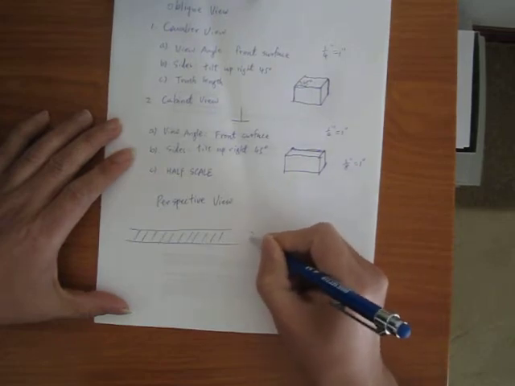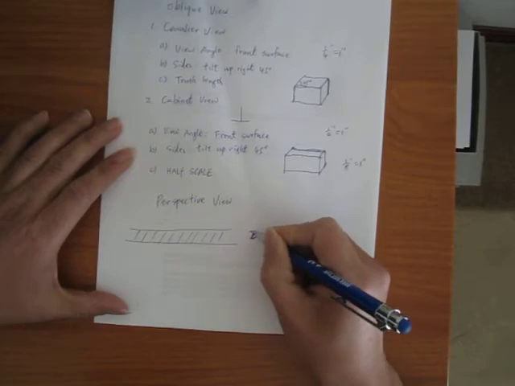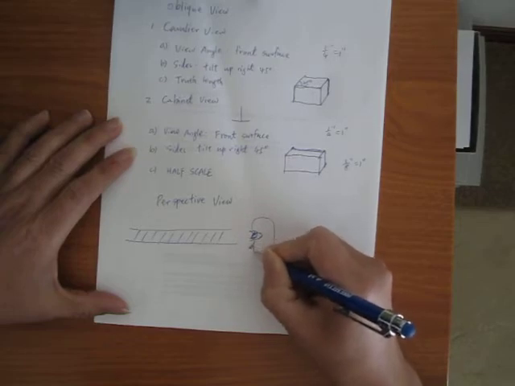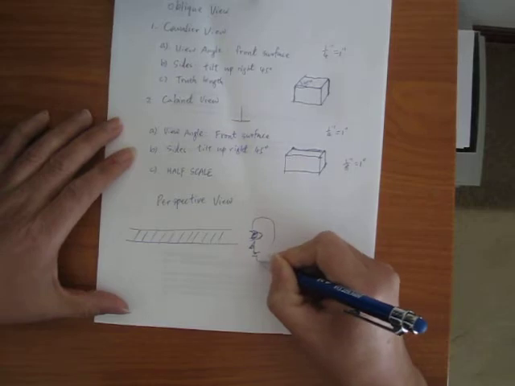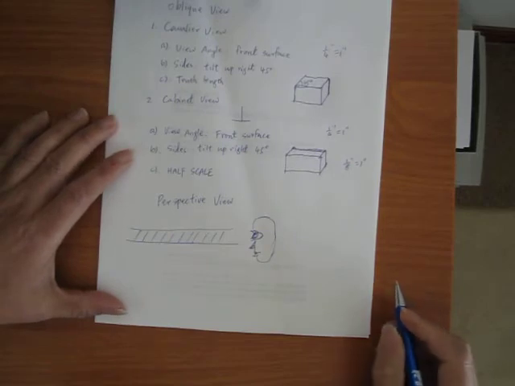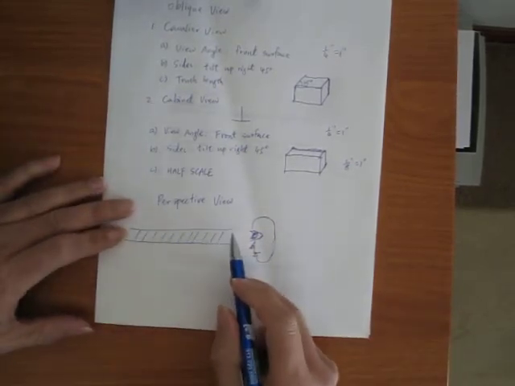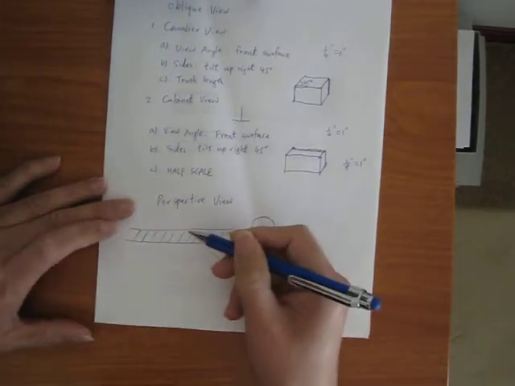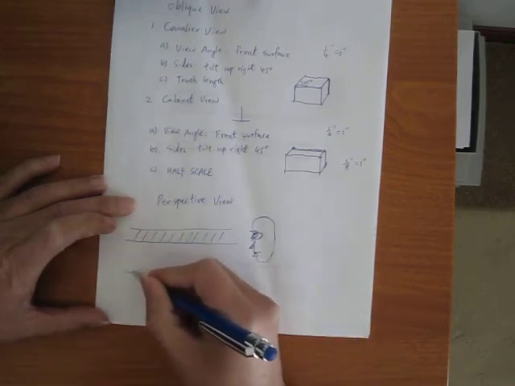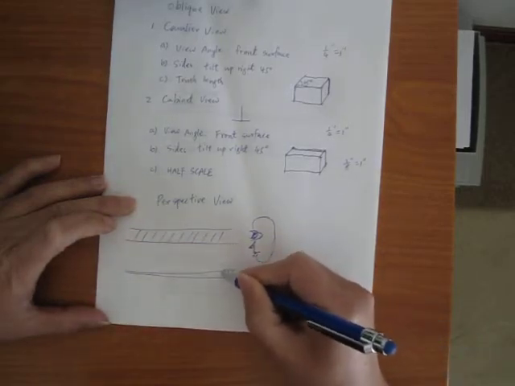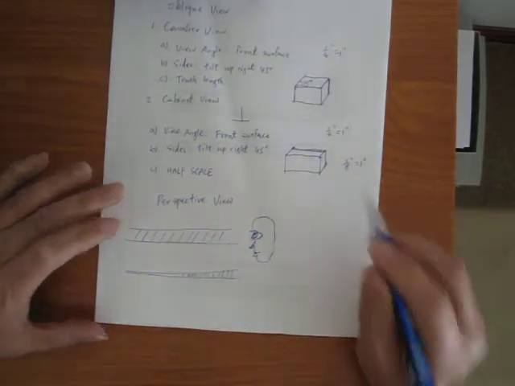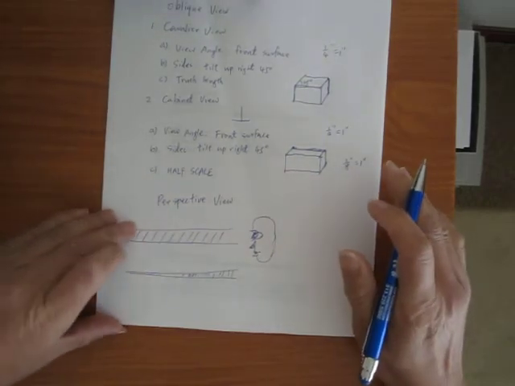Let's say you're standing here, and you look at that. Let's say that's somebody standing there. I'm drawing like a Beavis and Butt-Head, Simpsons and Butt-Head. Anyway, you look at the rails like that, and those two rails are parallel. They're not gonna come to a point. But when you look at the rails, it looks like the rail eventually is gonna come to a point. So that's the principle the perspective view is based on.